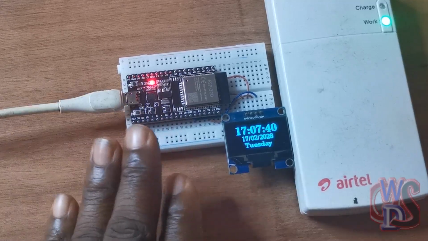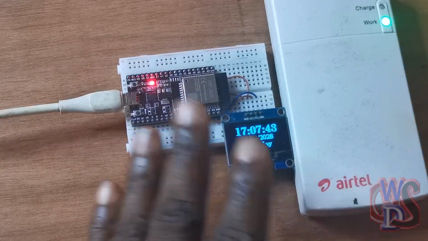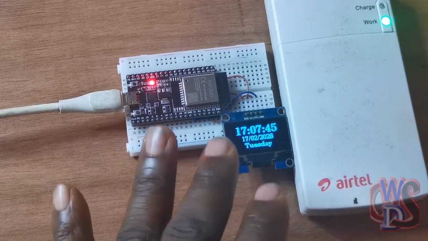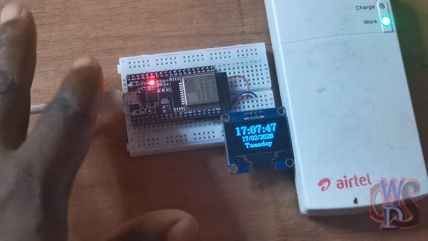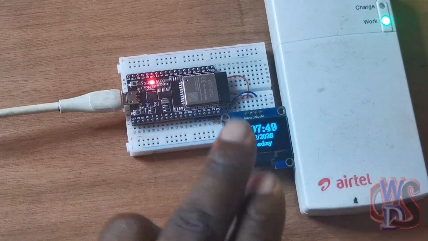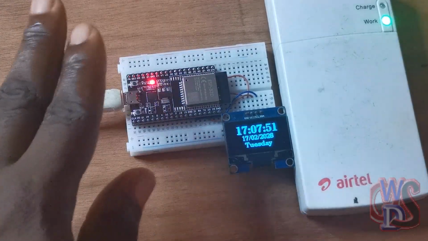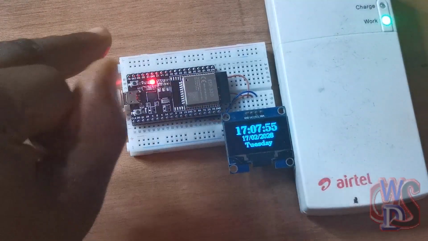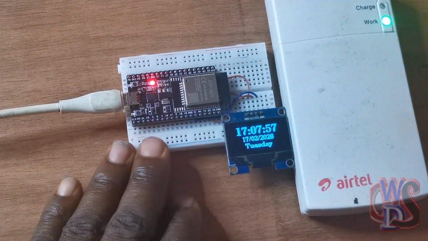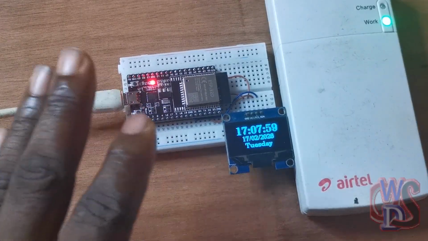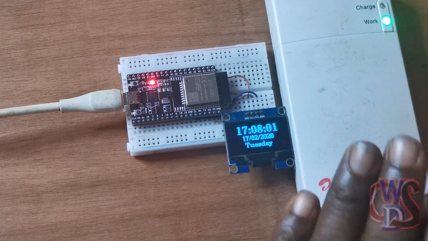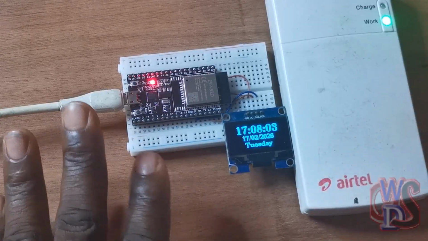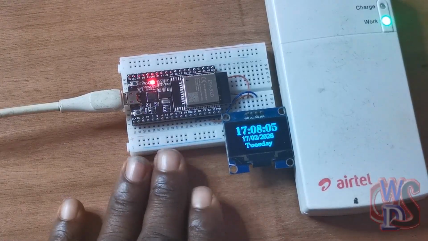Aside from that, we have our SDA and SCL. SCL here is connected to pin D22, which is our GPIO 22, while the SDA is connected to GPIO 21 of this ESP32 module. After that, the code itself is uploaded, and this is what you come up with.